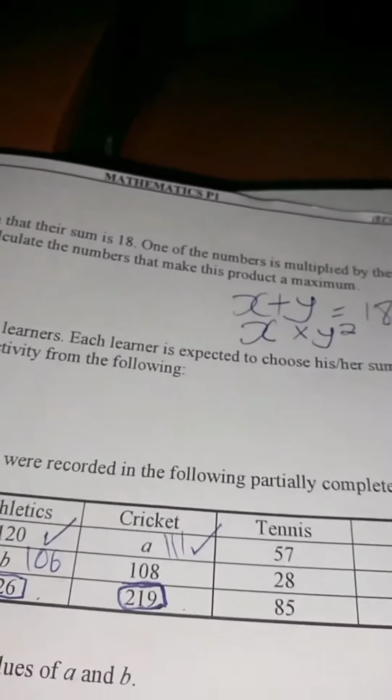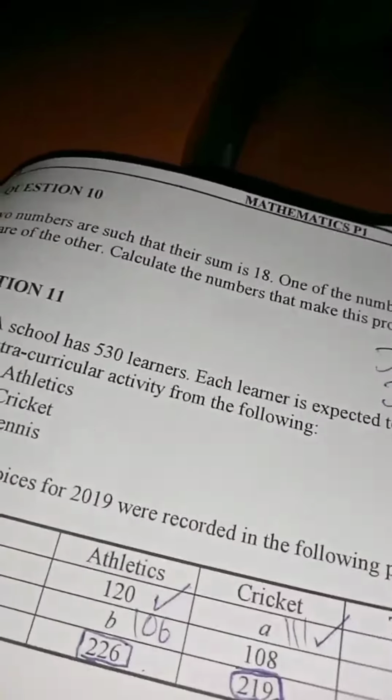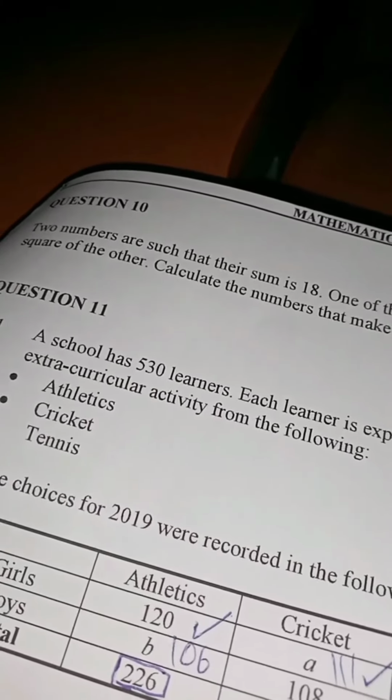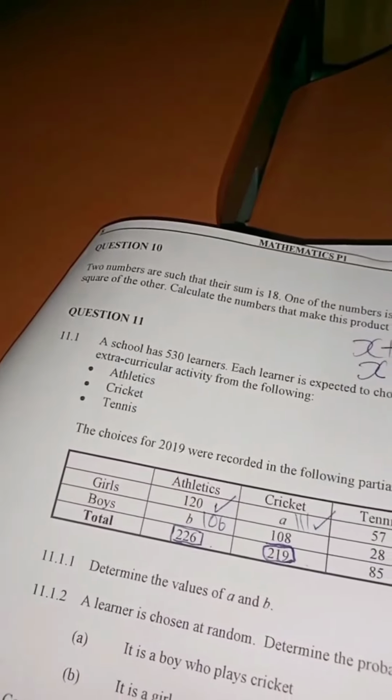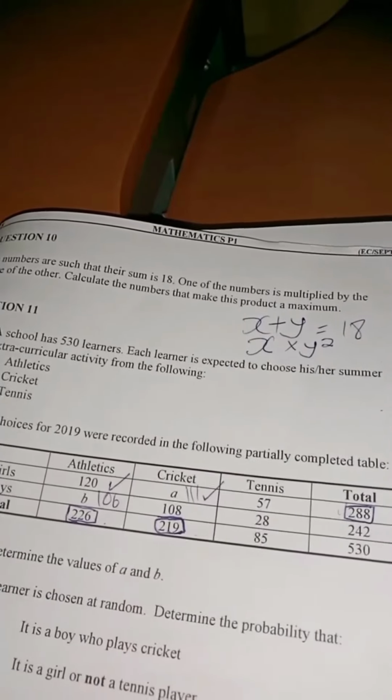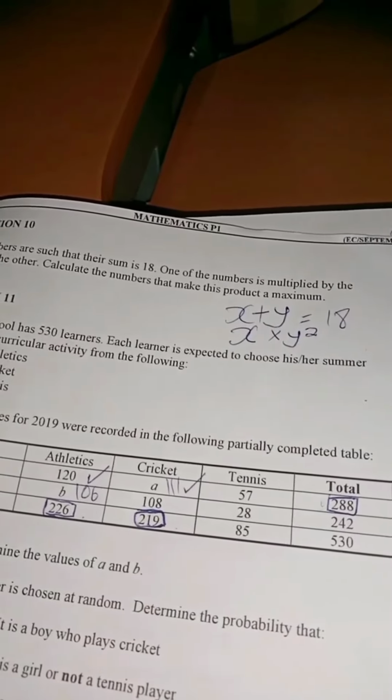But then question 10 says, two numbers are such that their sum is 18. One of the numbers is multiplied by the square of the other. Calculate the numbers that make this product the maximum.